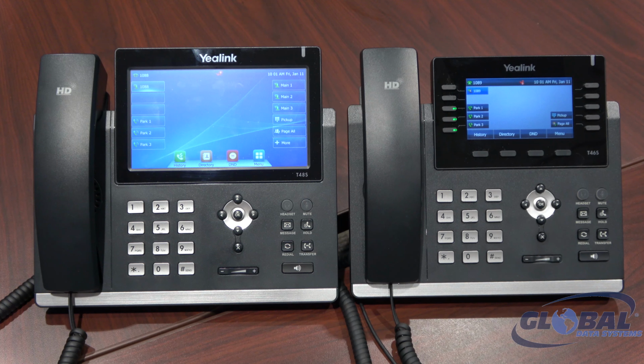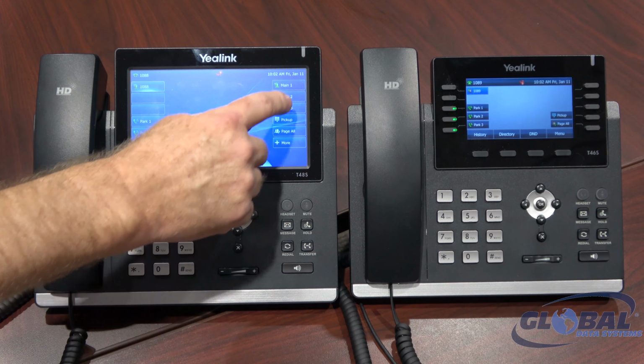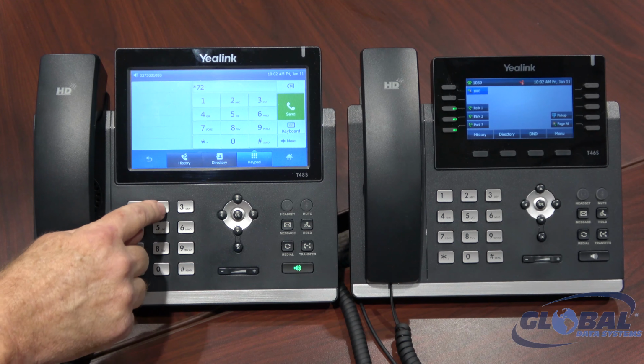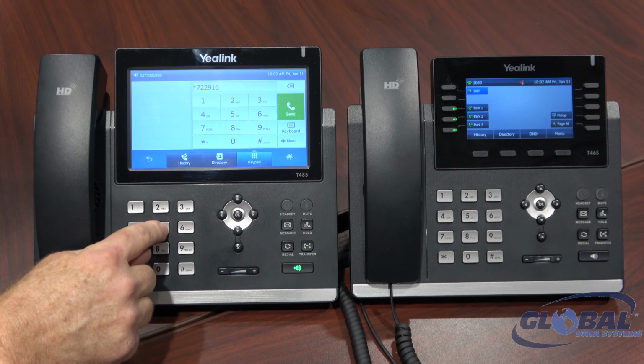Call forwarding to your answering service. This will be the only time that you will dial out using the main line. To call forward in the afternoons to your answering service, press the main line, *72, and the number to your answering service right away.